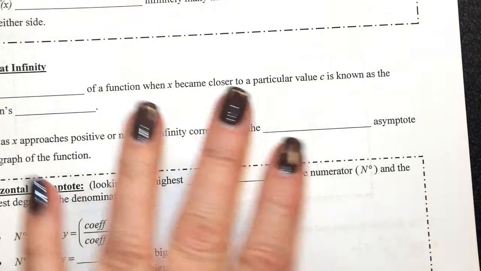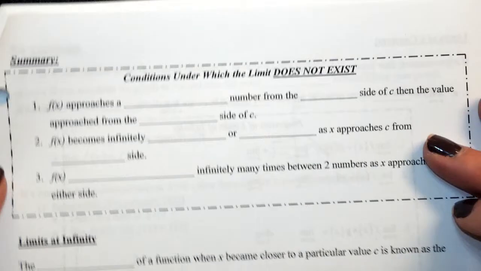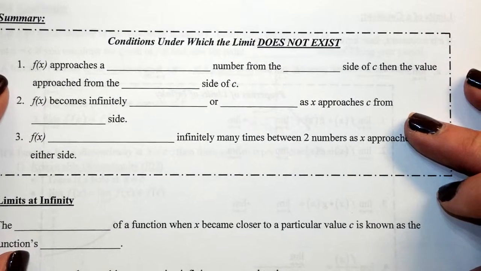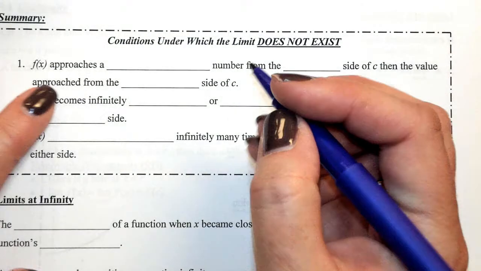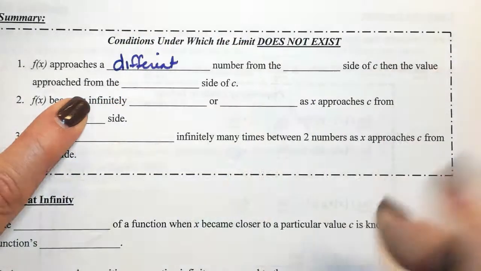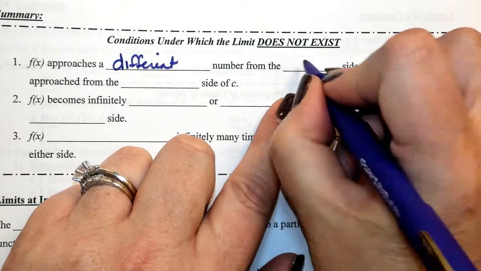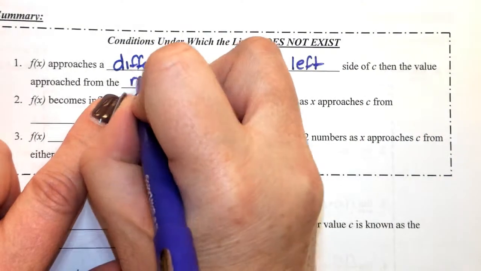So now, we've been talking about limits, and just a reminder of the conditions in which a limit is not going to exist. When we're finding limits, if f of x approaches a different number from the left side of c than the value approached from the right side of c.